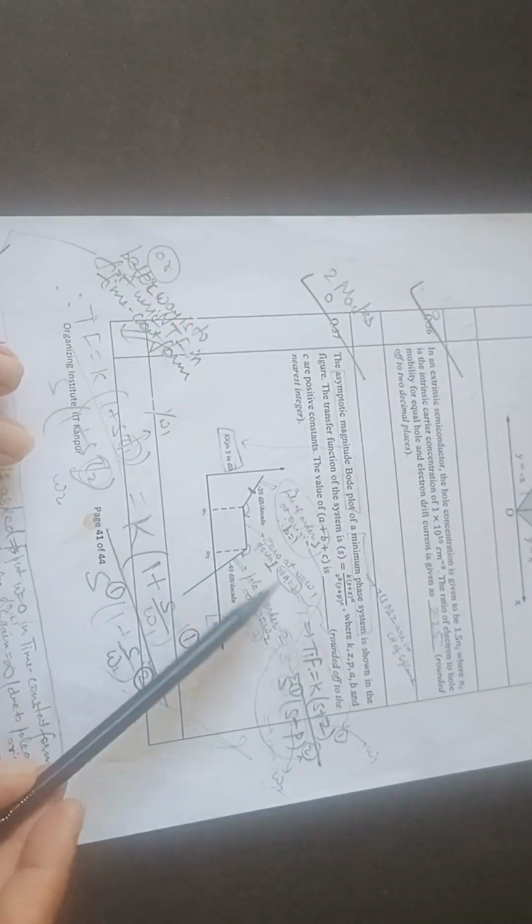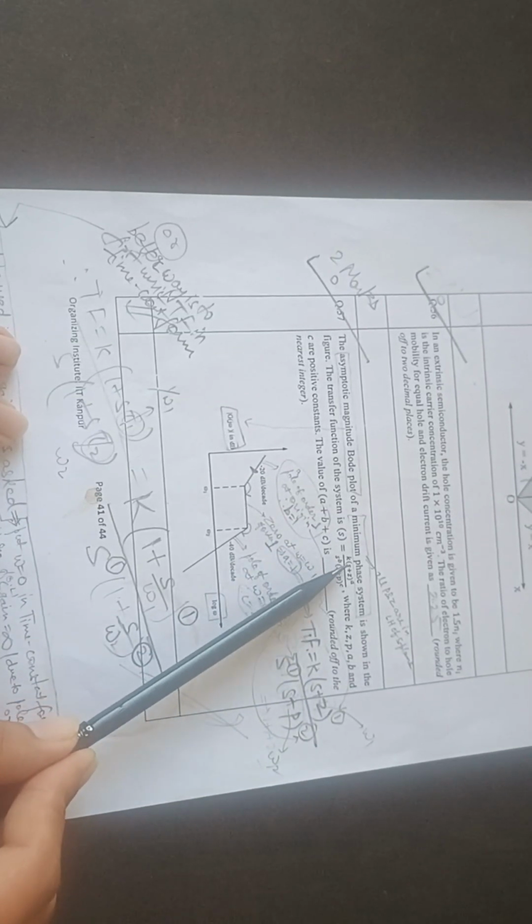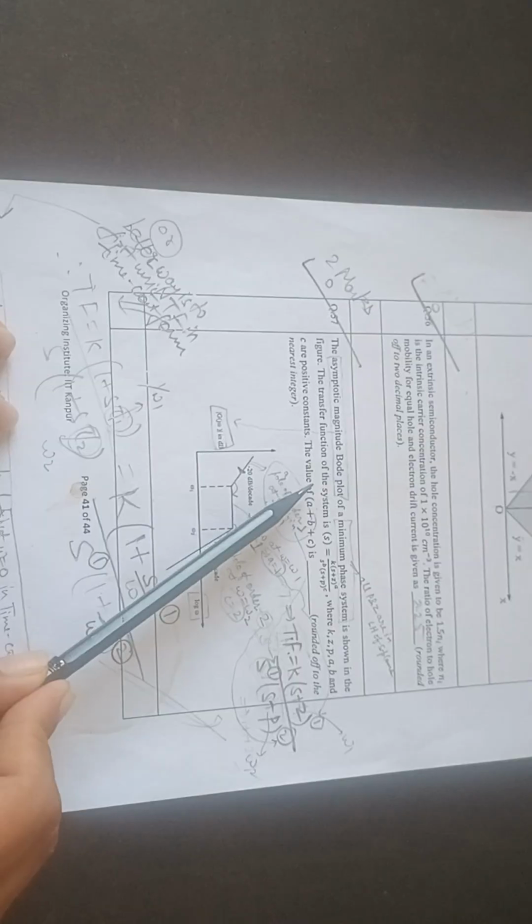Another question is on the Bode plot. It says that the asymptotic magnitude Bode plot of a minimum phase system is shown in the figure. The transfer function of the system is G(s) equal to K (s plus z)^a divided by s^b (s plus p)^c, where K, z, a, b, c are positive constants. The values of a, b, c are to be found. Whether you write it in time constant form or in pole zero form doesn't matter, because we just need to find the values of these powers.